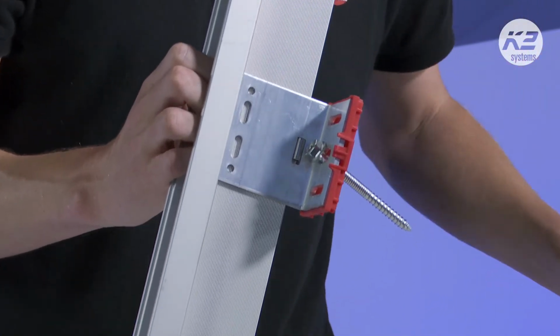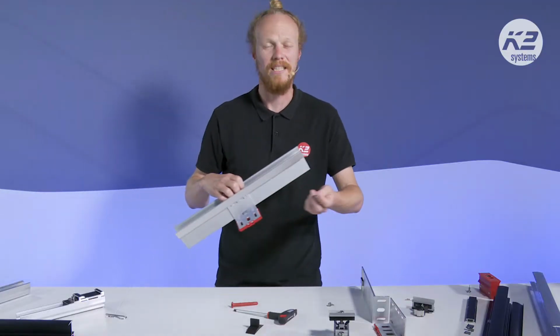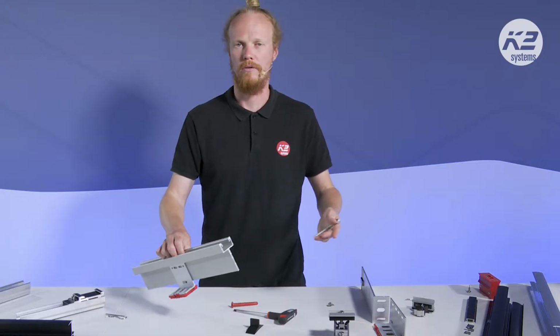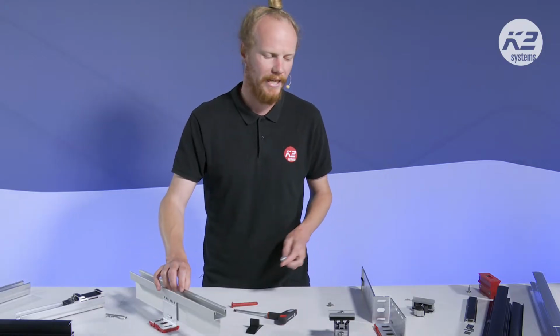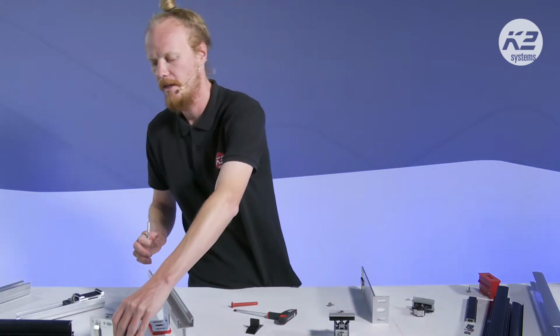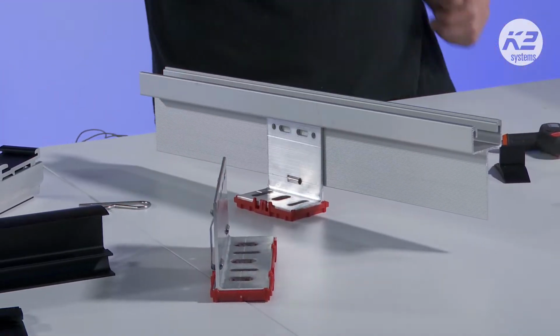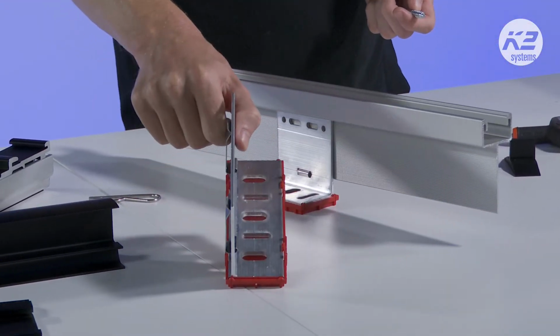So these consoles are designed for usually insulated walls with this concrete or brick or stone backing. We have the one that I showed here. We also have a number of slightly different sizes. So this one is a little bit longer. It has potentially more screws that could go in it.